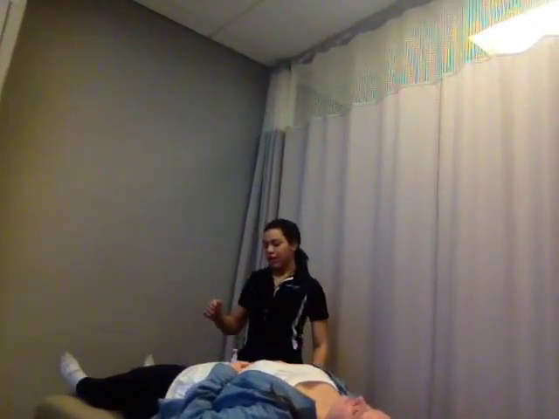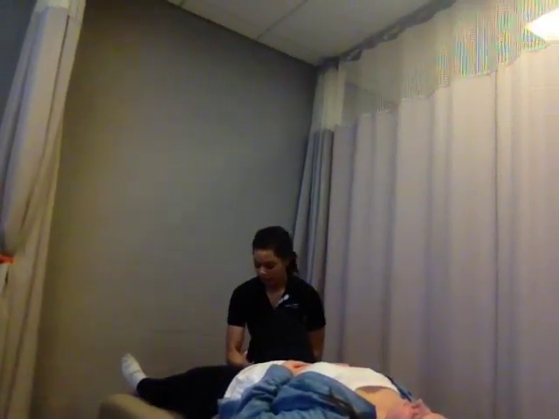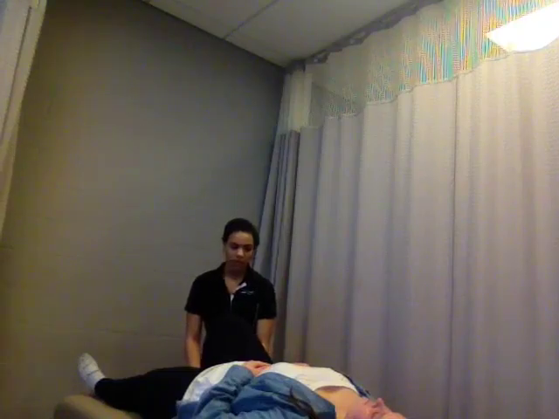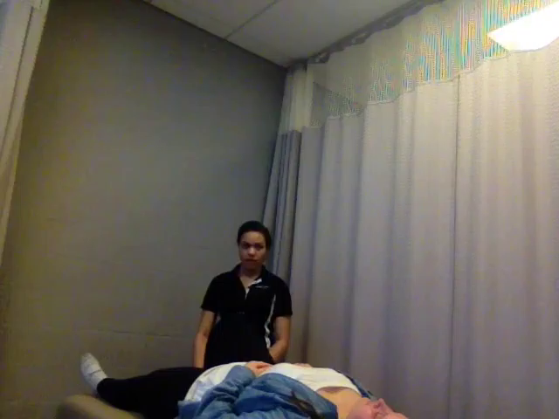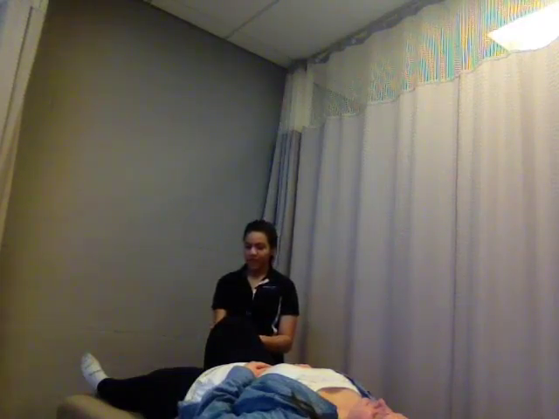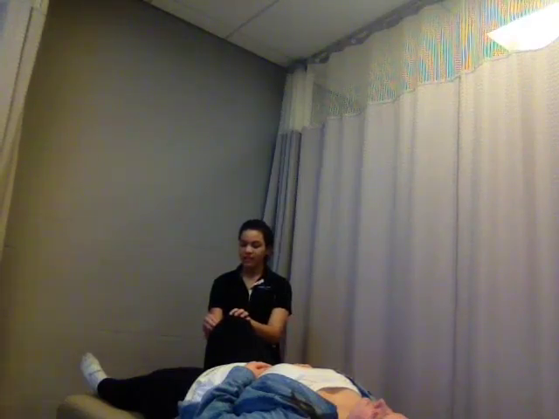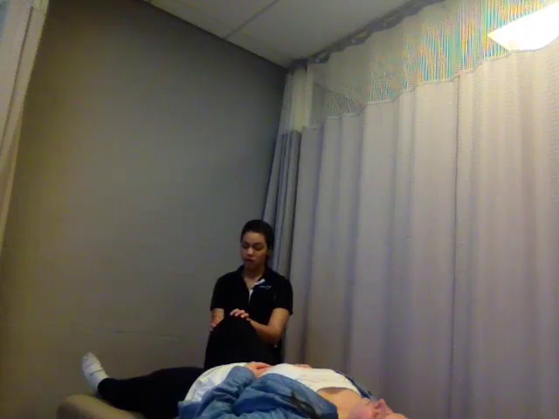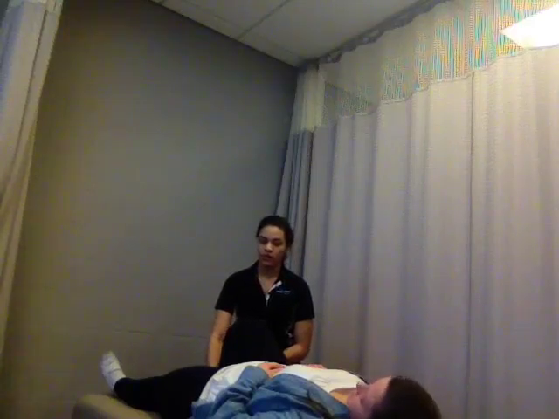And what I'm going to do is a posterior sag sign. So I'm just going to have my client's knee bent there. Is that okay? Okay. So what I would do is just let my client stay in this position for a few minutes, and basically what I would look for is to see if the tibia falls back on the femur. Is this going to be negative? Negative?